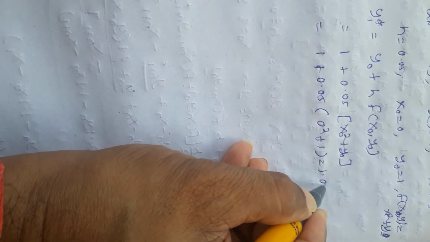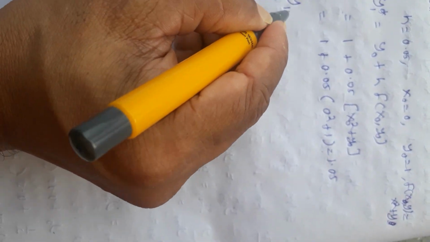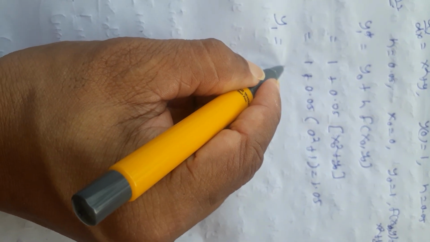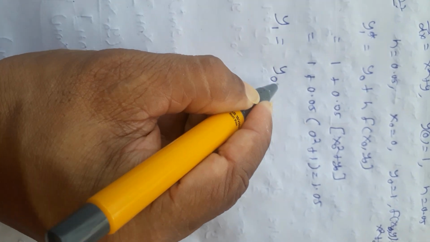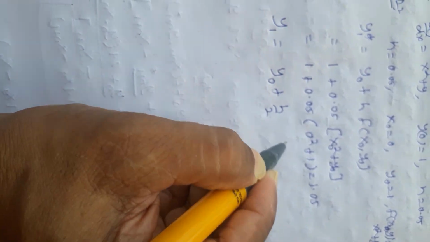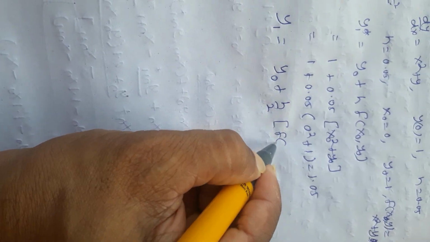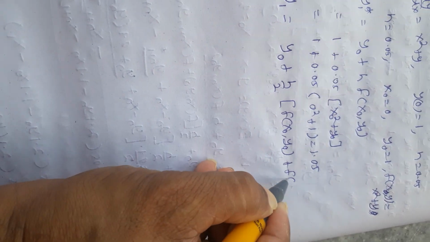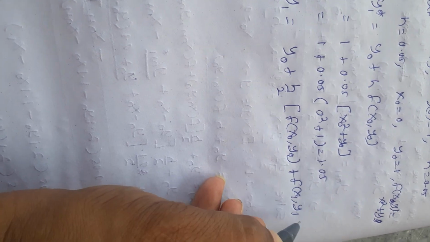So it will be 1 plus 0.05 into x0 square, means 0 square, plus y0, means 1. It will be 1.05. Similarly, the normal y1, the next improved approximation, will be y0 plus h by 2 and average of f of x0, y0 plus f of x1, y1 star.